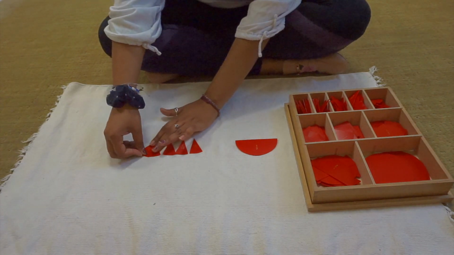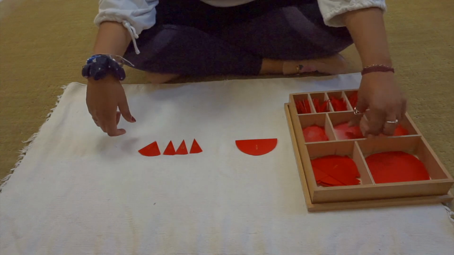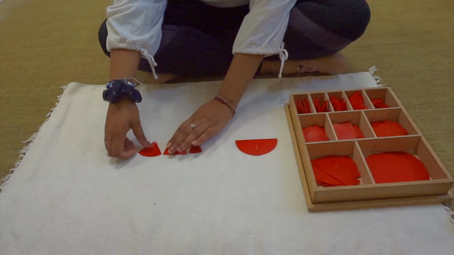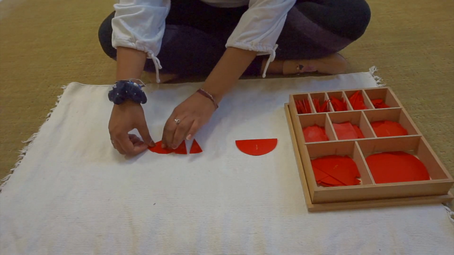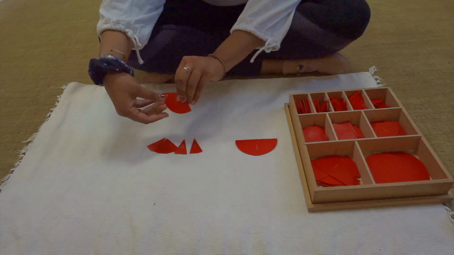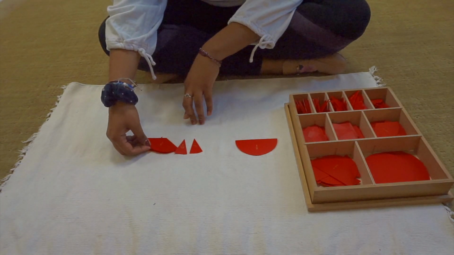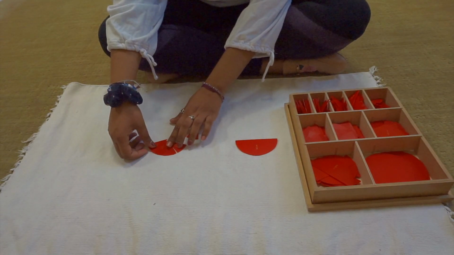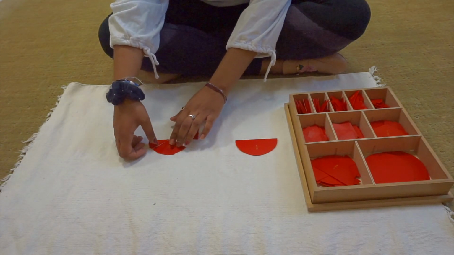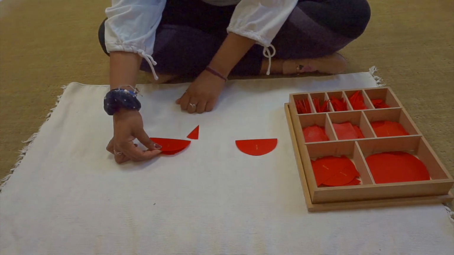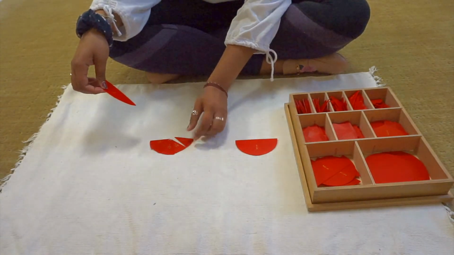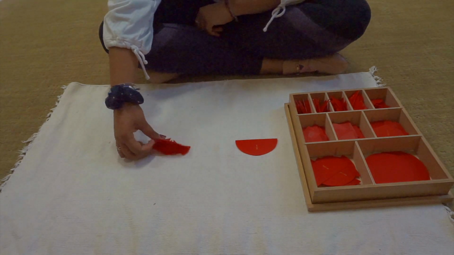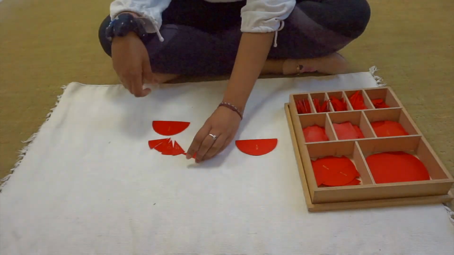Since 2/10 can become 1/5, it can't become 1/4. Doesn't work. Let's see if 3/10 can become 1/3. Nope. Let's see if 4/10 can become 1/2. No, but maybe 5/10 can. Yes, it can. So our 5/10 can become 1/2.